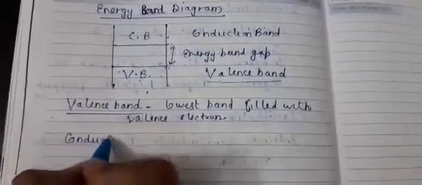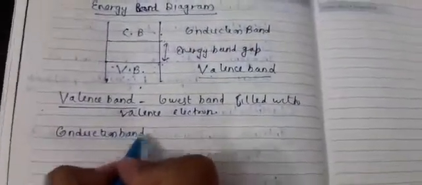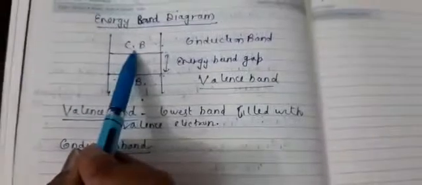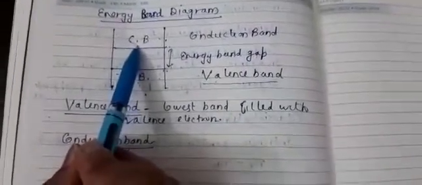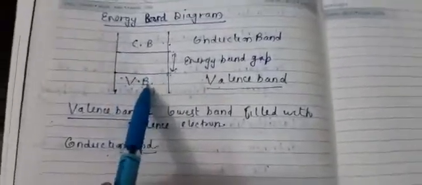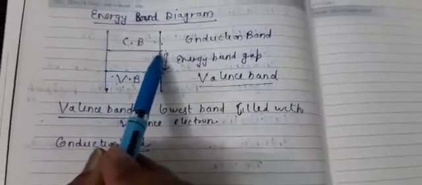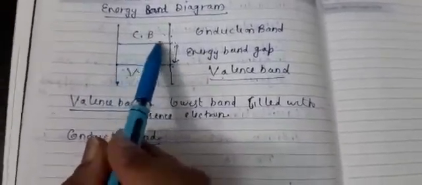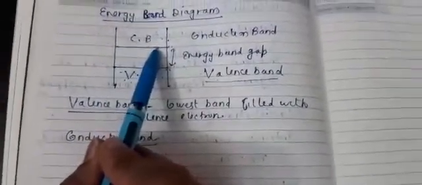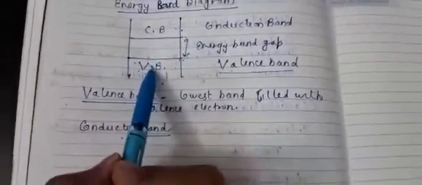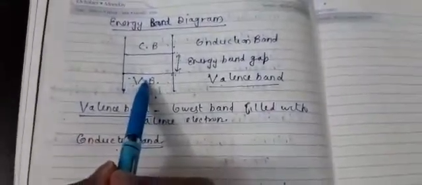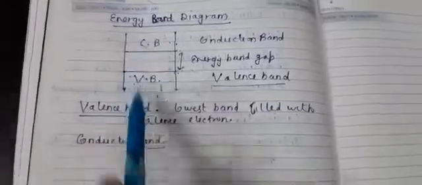Then conduction band. What is the conduction band? Here you can say, as you can see from here, it is the upper band of this energy band diagram. Initially electrons are present in the valence band, but at 0 Kelvin, no electron is available for conduction. So this band is either empty or partially filled with electrons, meaning electrons need some energy to jump from the valence band to the conduction band. So how can you define it?